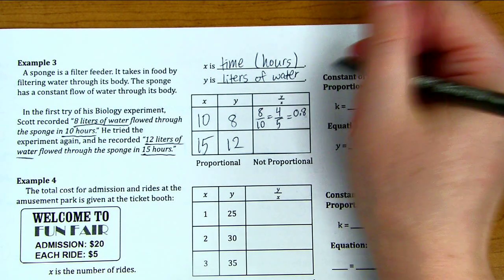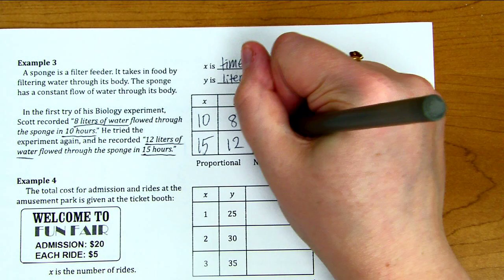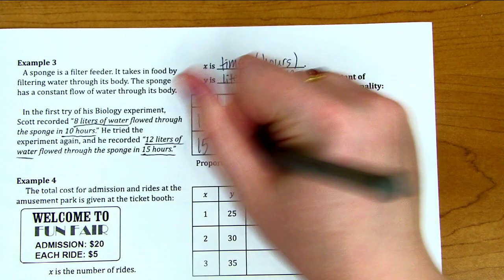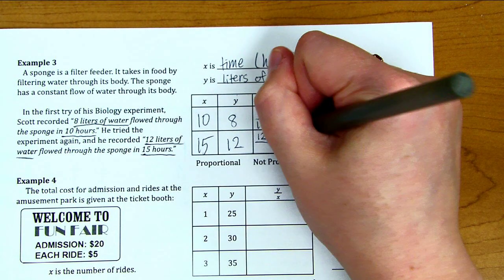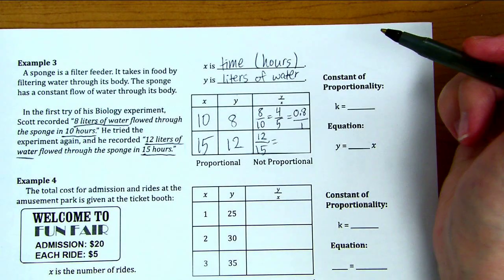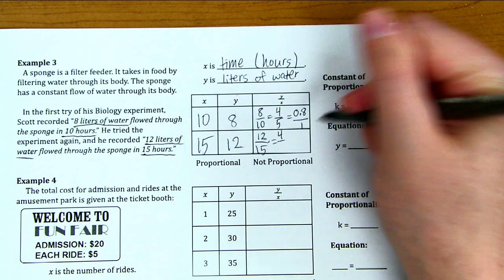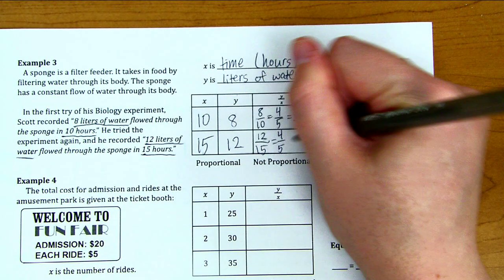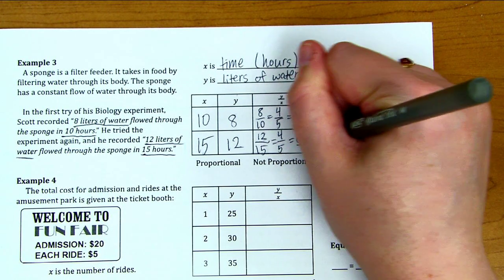Or 0.8 over 1 if you wanted to keep it as a fraction. For 12, for this next row, we would put the 12 on top because that's the Y value. That would be over 15. And if we simplify this, 12 and 15, we can divide those both by 3. So 12 will turn into 4. 15 divided by 3 will give us 5. And 4 over 5, that's equivalent to 0.8 over 1.